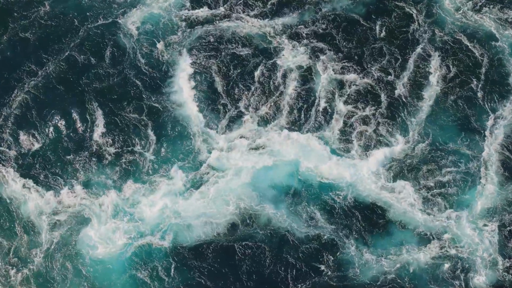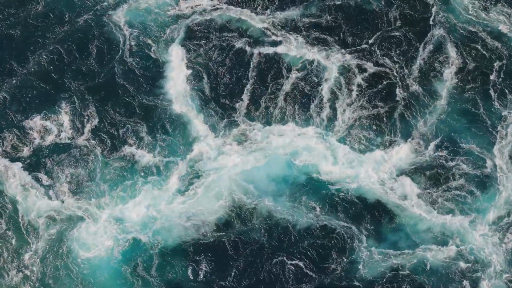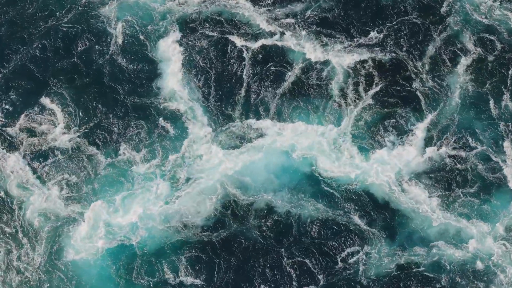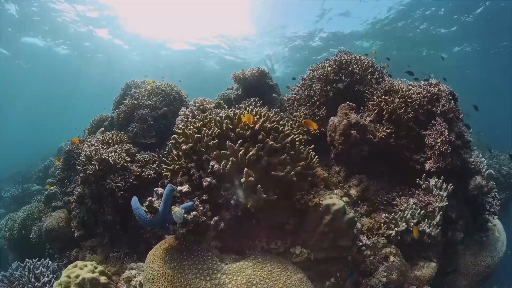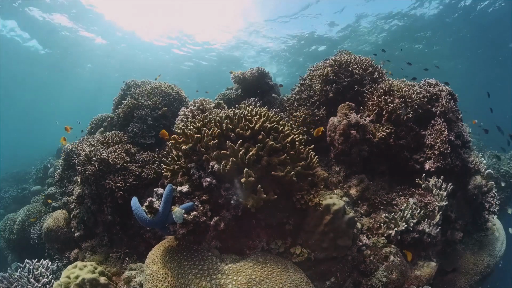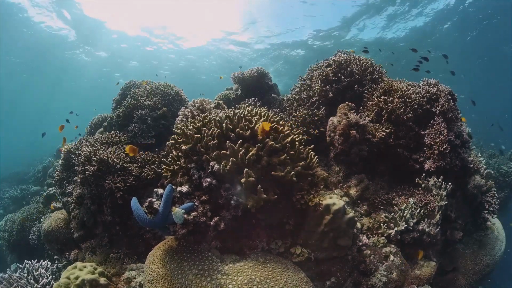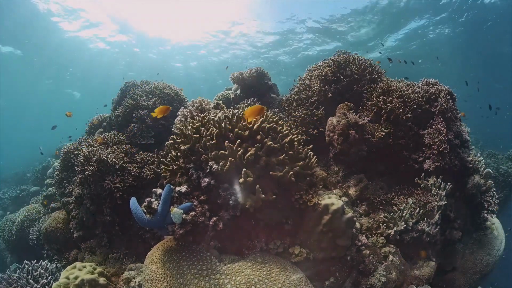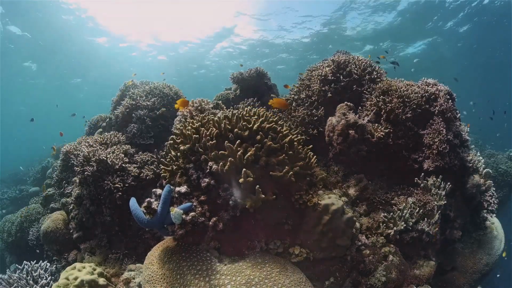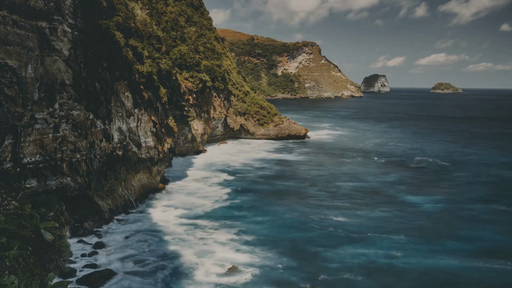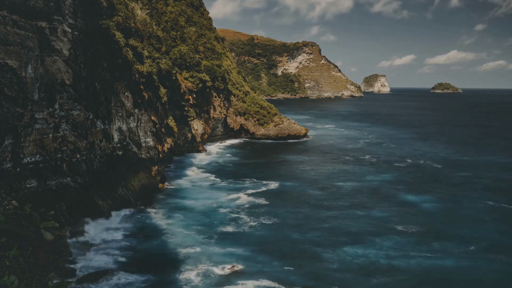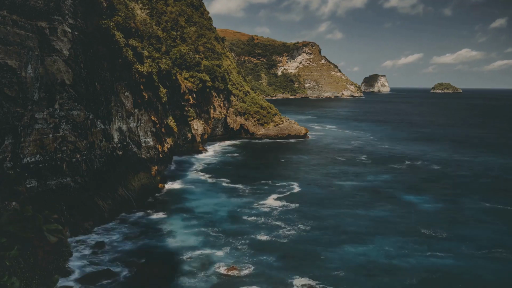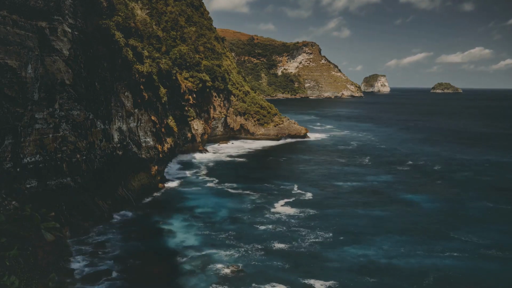Upwelling, the process by which deep nutrient-rich water rises to the surface, is a vital component of ocean circulation and a key driver of marine productivity. Imagine a hidden oasis in the vast desert of the open ocean, where a constant supply of nutrients fuels an abundance of life. Upwelling zones, often found along coastlines and in areas where winds push surface water away from the shore, are these oases of productivity, teeming with life.